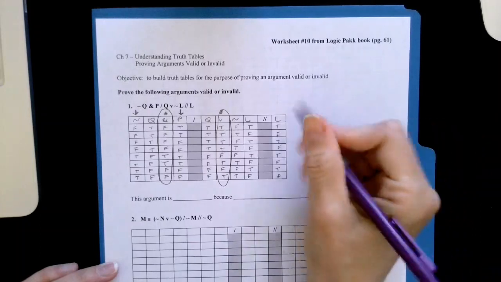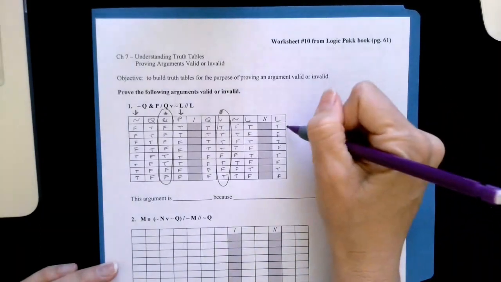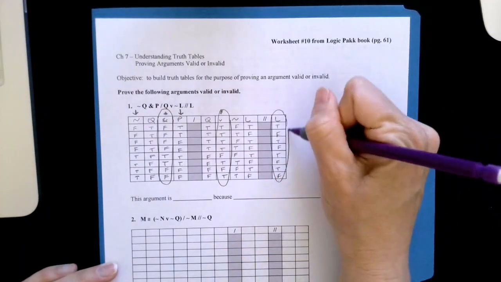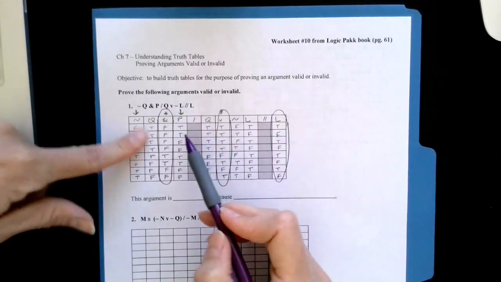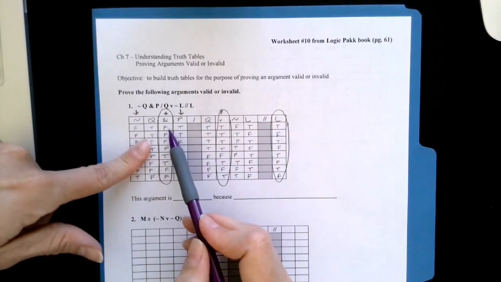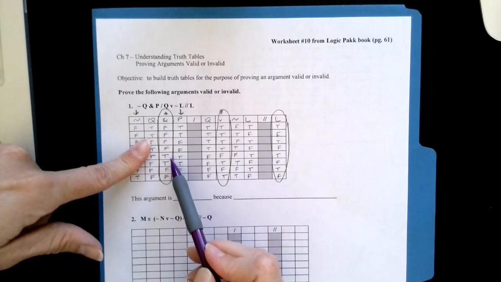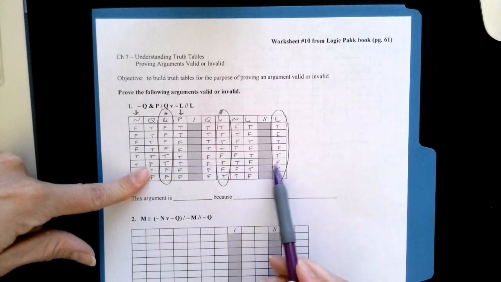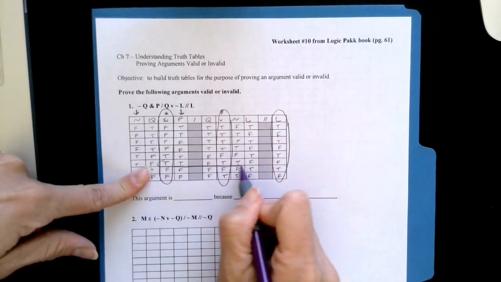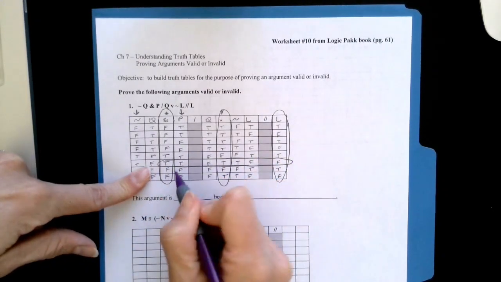And then we have our conclusion. So remember, with validity, we're looking to prove invalidity. We're looking for a TTF pattern going across. So no, here's our first T, no. TTF, we've got one. That's the only one that we have.